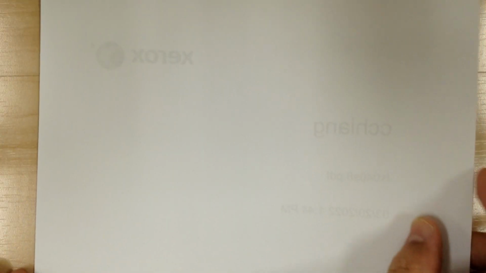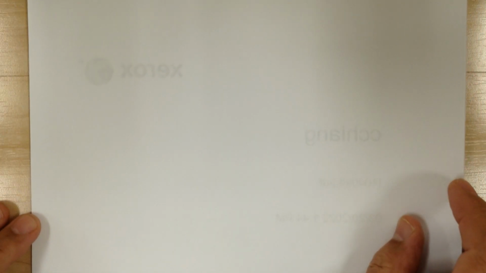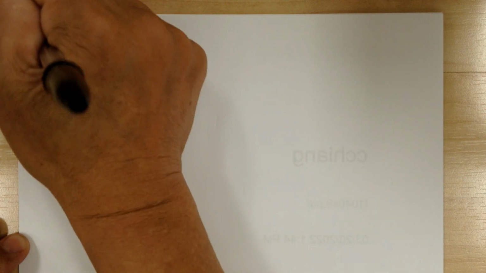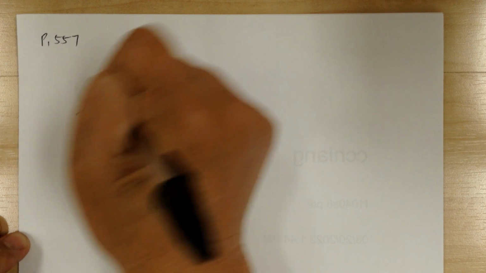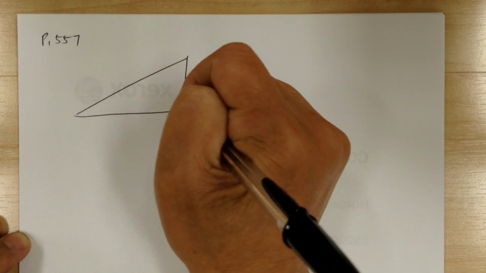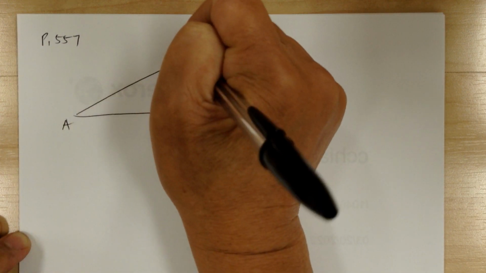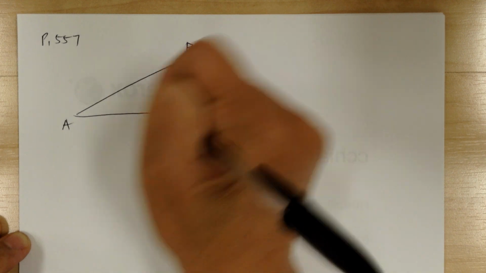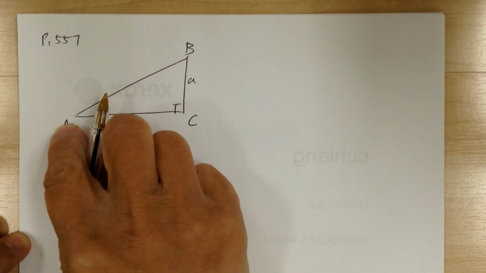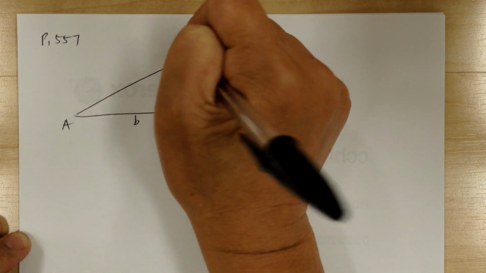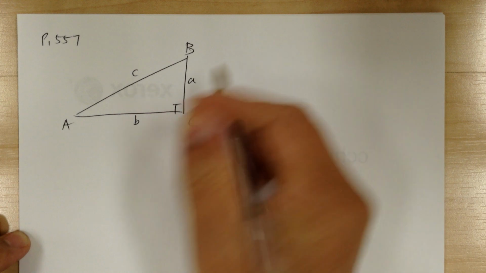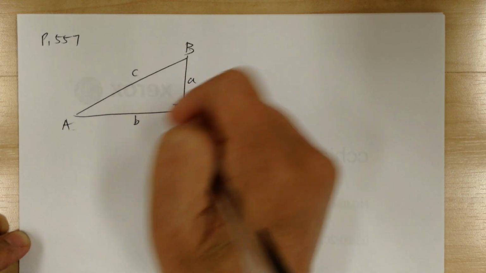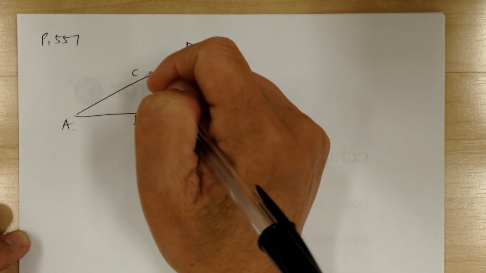Okay, now let's go to the next one, the complementary angle, page 557. Okay, so if you have the triangle, so here's your A, B, C. So the small a is facing the big A, small b is facing the big B, and small c is facing the big C. So capital letters are angles, lowercase letters are for length.